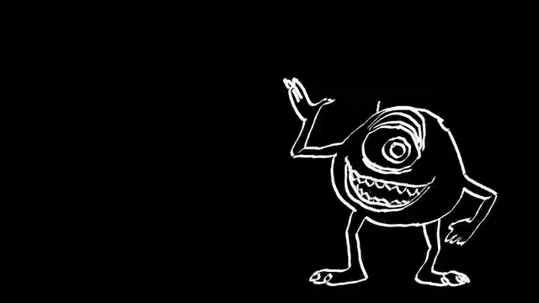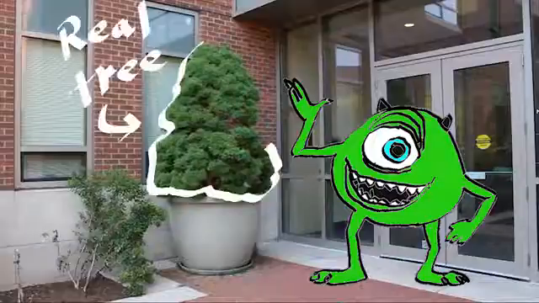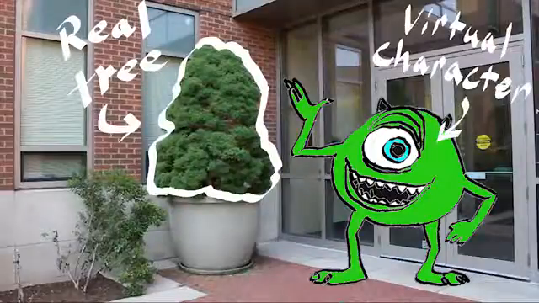You see, nowadays in movies, it's pretty common to put computer-generated characters into real environments, and we've gotten pretty good at this for the most part. But we're not so good at getting real things and virtual things to interact with each other.